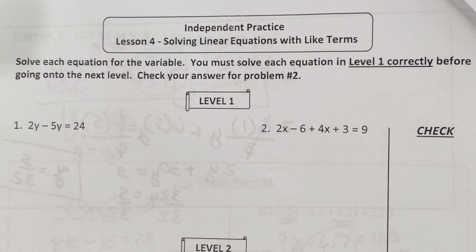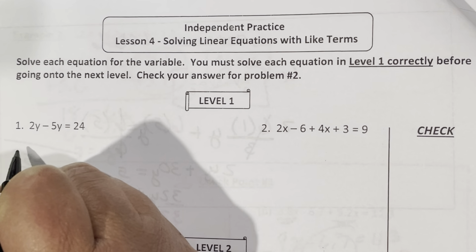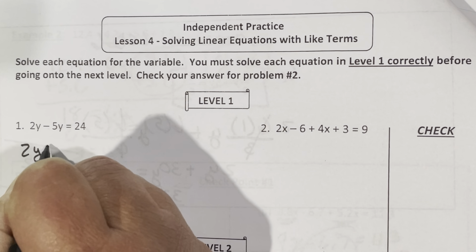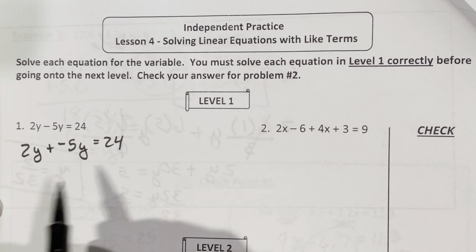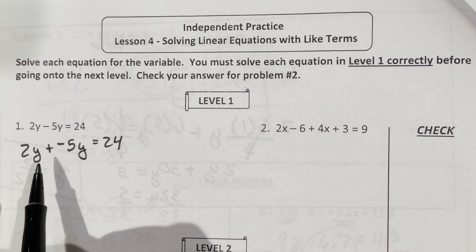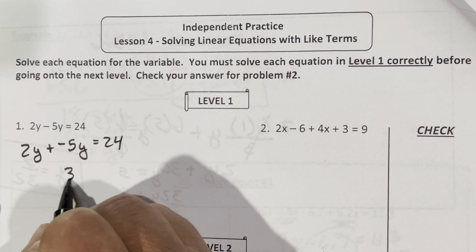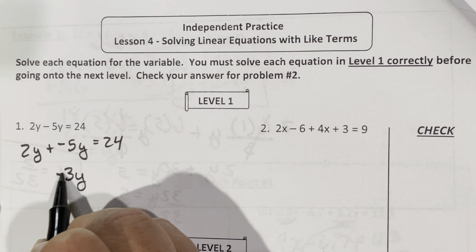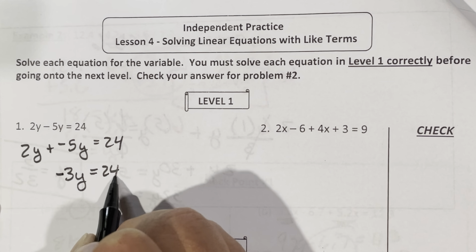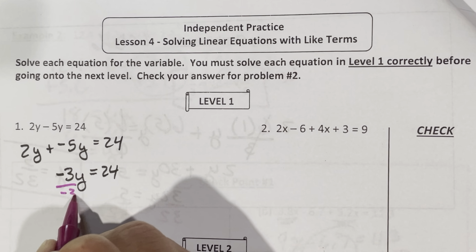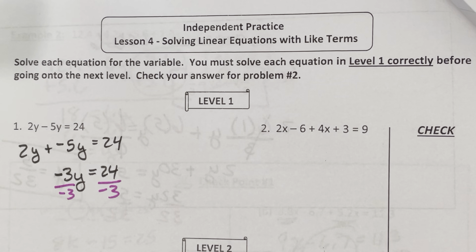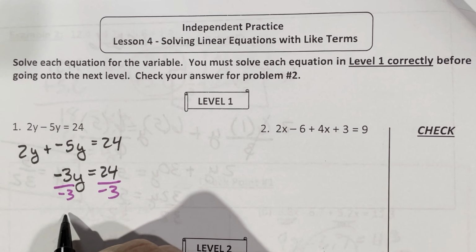Got it. So the first one, 2y minus 5y is 24. Remember, subtraction is the same as adding a negative. So you could really write 2y plus negative 5y is 24. I'm telling you to do that because you see that there are different signs. So you would subtract 5 minus 2 is 3. 5 is larger than 2. Negative 3y equals 24. And that's the combined like terms part of it. Divide by negative 3 on both sides of the equal sign. And you get y equals negative 8.